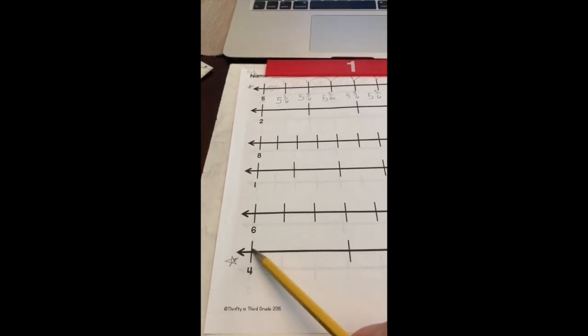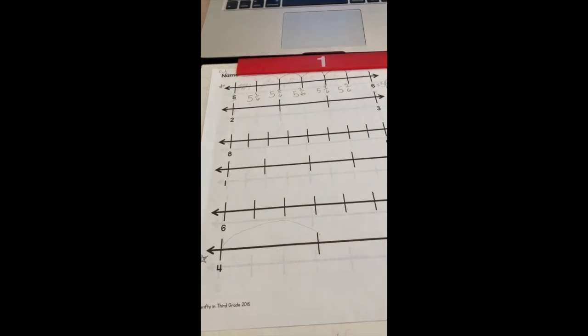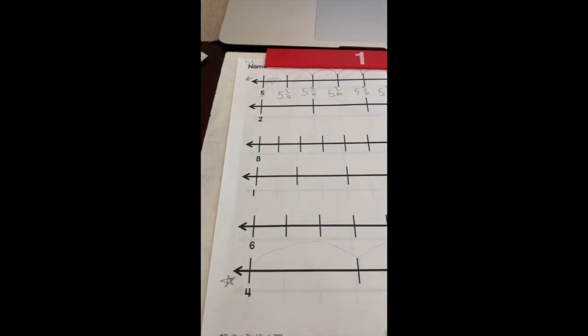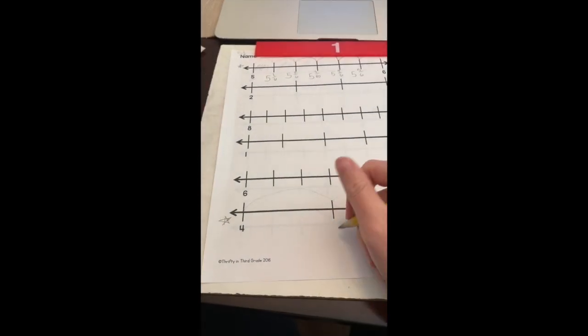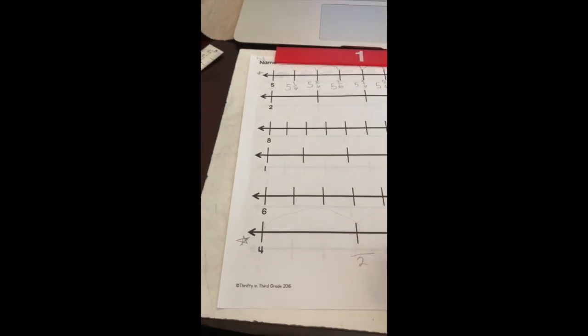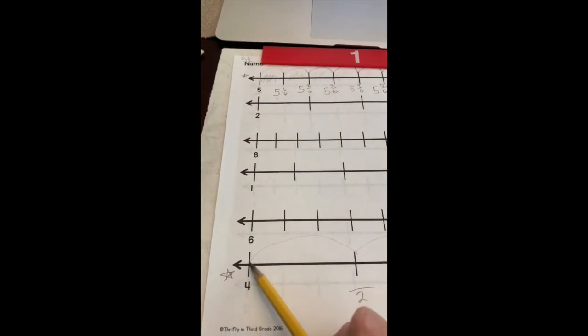Going from here to here is 1 piece. Going from here to here is another piece. How many equal pieces do we have? We have 2. Fantastic.